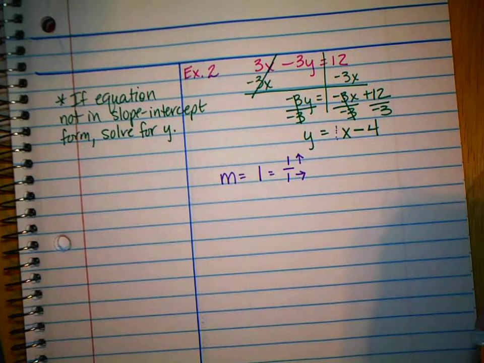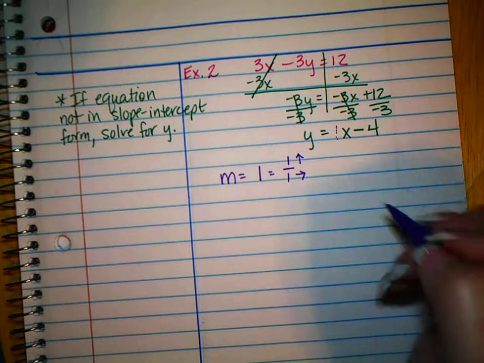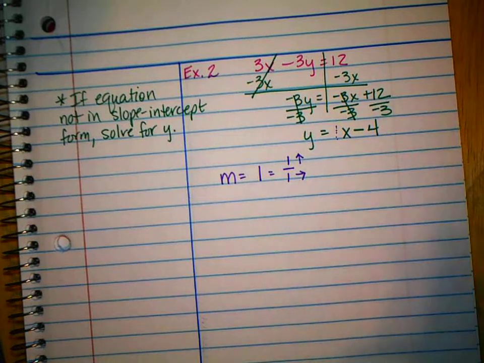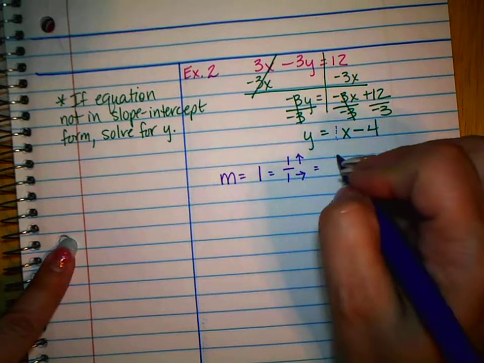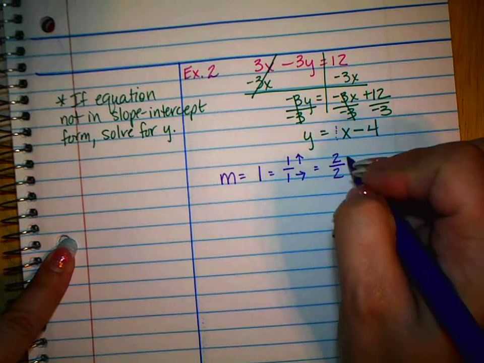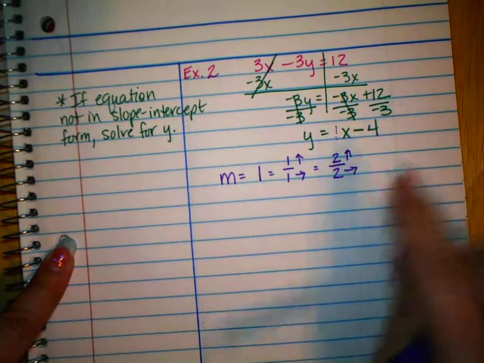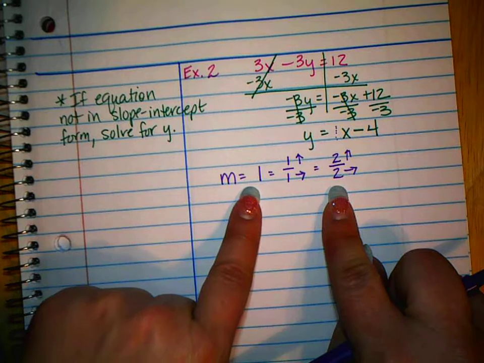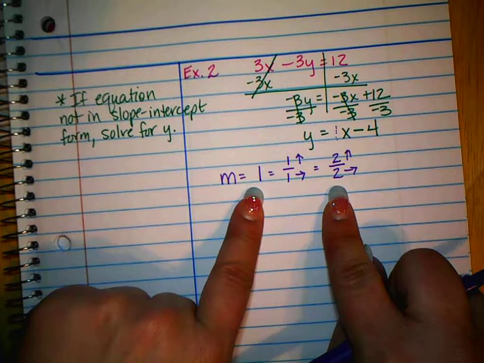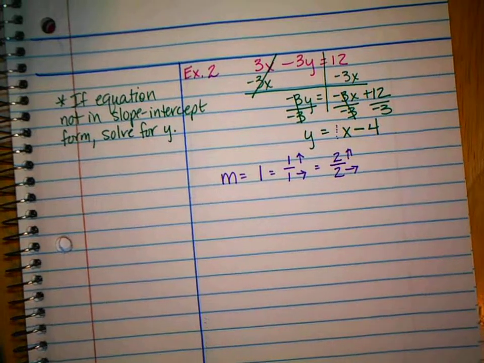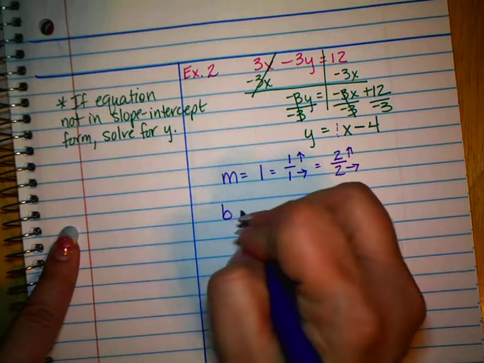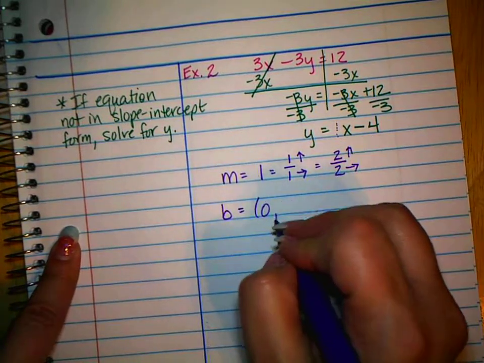And in just a moment, you're going to see me do something a little different because I'm not going to do up 1 to the right 1. I'm going to do up 2 to the right 2. The question is, is 2 divided by 2 the same as 1? And I believe that it is. B is (0, negative 4).